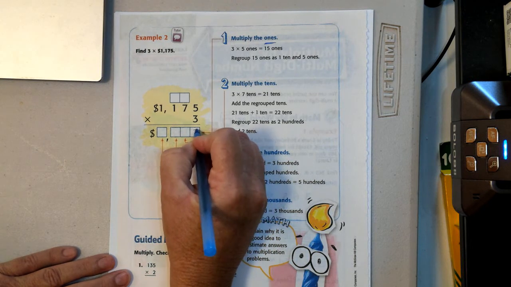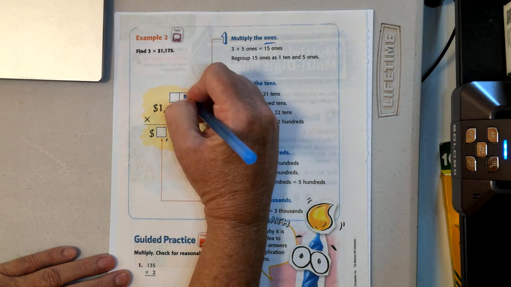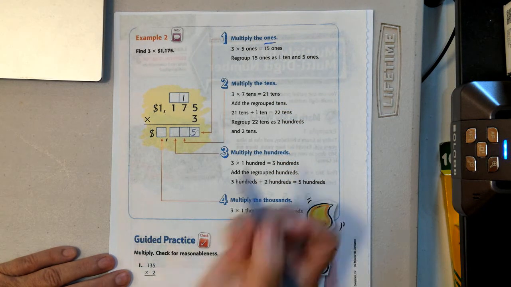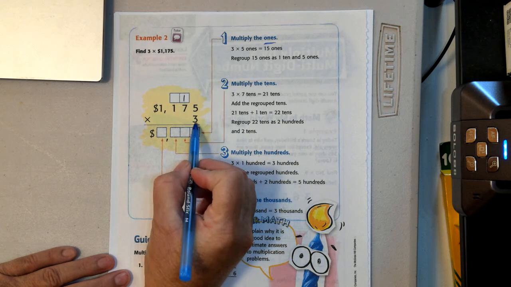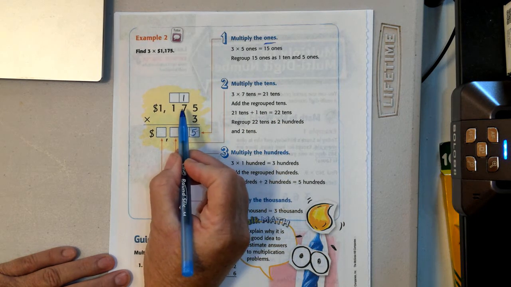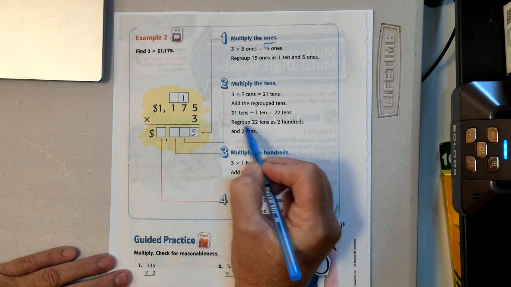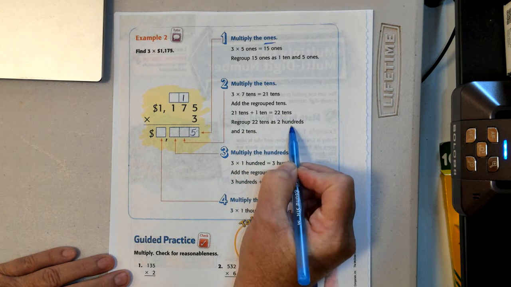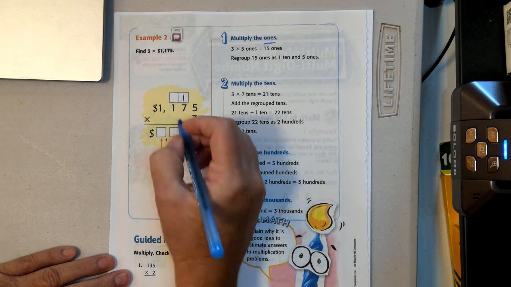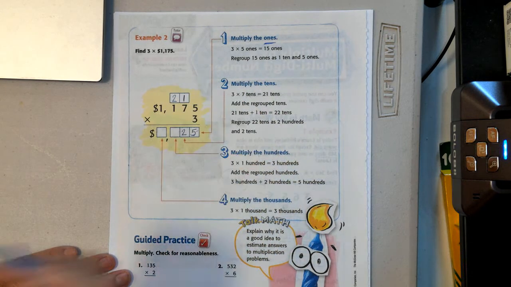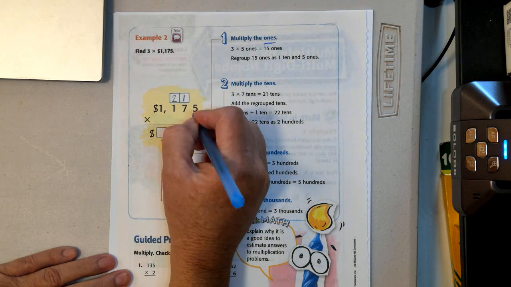To regroup that, I'm going to put 5 ones here, and I'm going to bring that 1 ten and put it in the tens place. Now I'm going to multiply the tens. 3 times 7 tens is 21 tens. I have to add in this extra 10, and then I'm going to regroup the 22 tens as 2 hundreds and 2 tens. So I'm going to put the 2 tens here and the 2 hundreds here. Okay? I'm going to keep on keeping on.